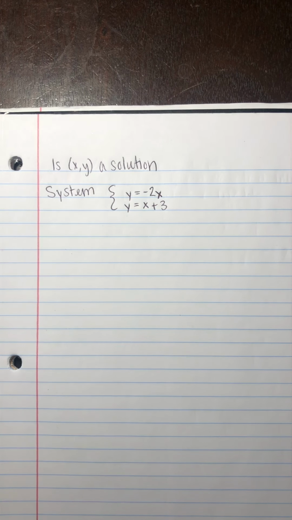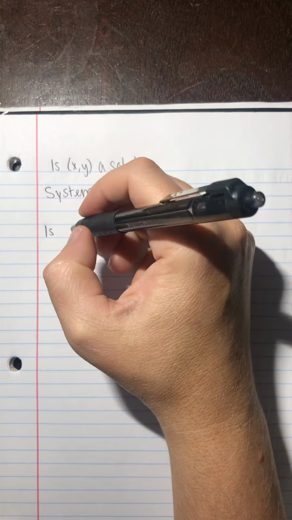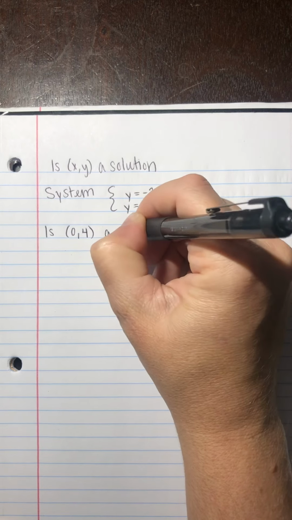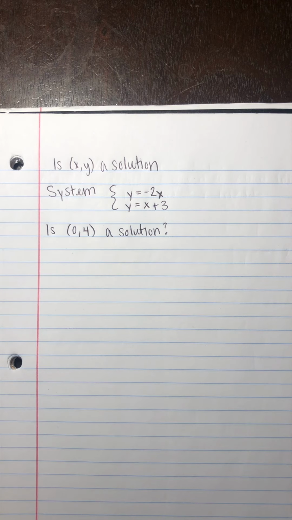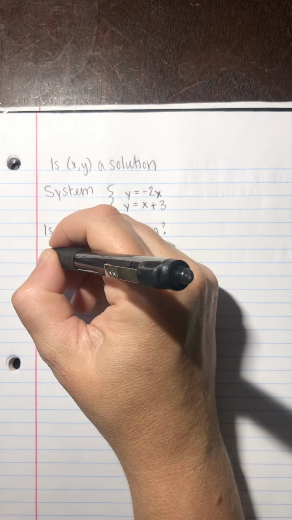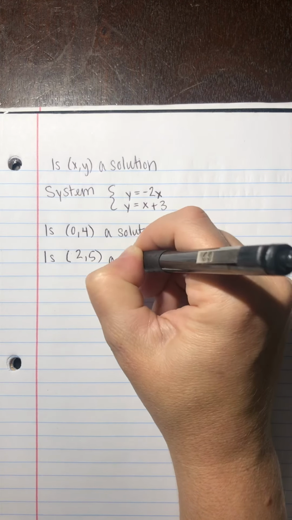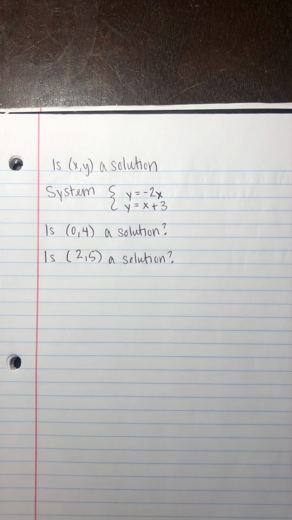So these are already in y equals form, slope intercept form for us, which is great. But you can also do this type of calculation even if it's in standard form. So what the question is going to ask us is, is the point (0, 4) a solution? So we're going to figure out that one, and then we're going to do another one. Is the point (2, 5) a solution?